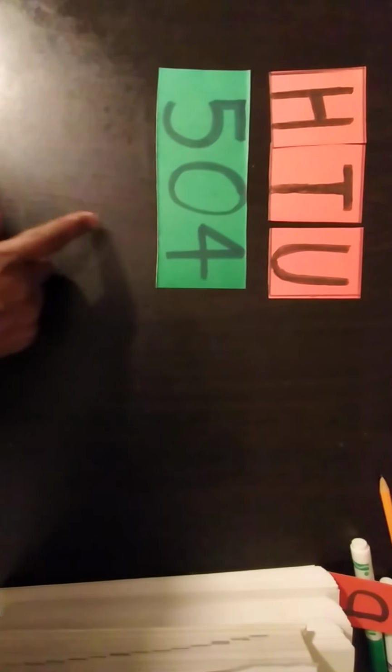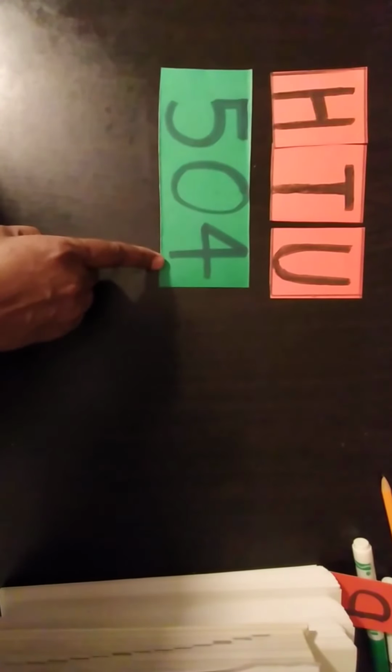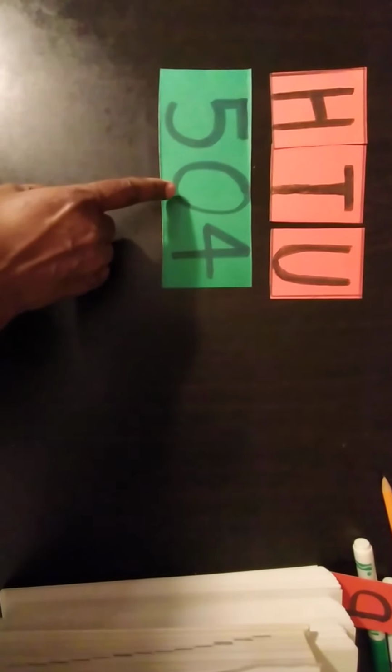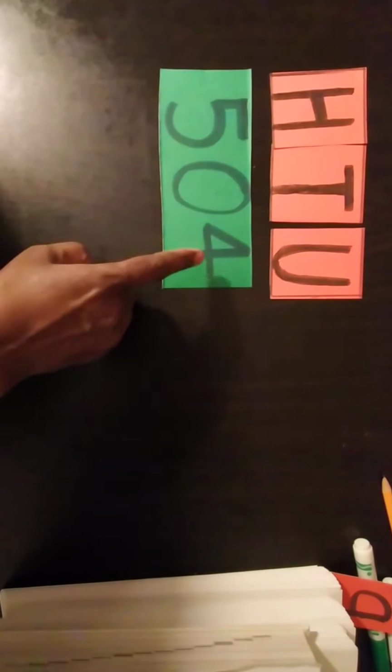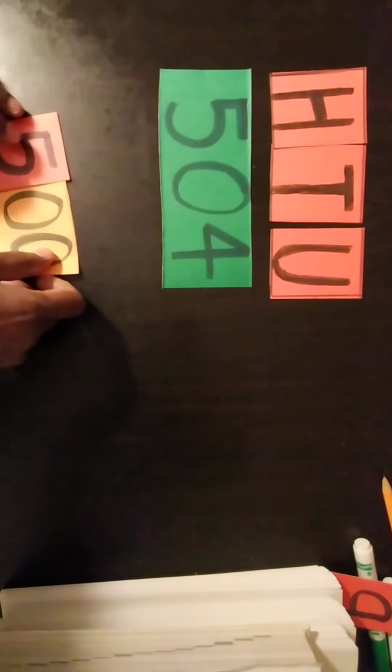Here I have already placed the number card in front of you. 504. 5 in hundreds place, 0 in tens place, and 4 in units place. 500. So let's keep 500.